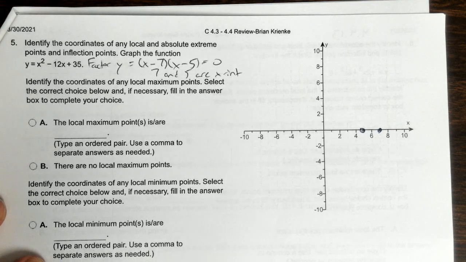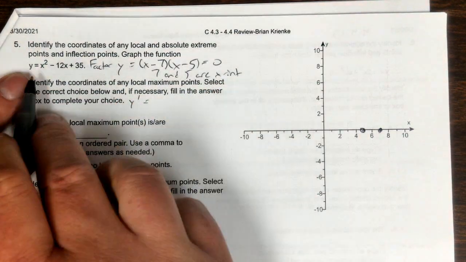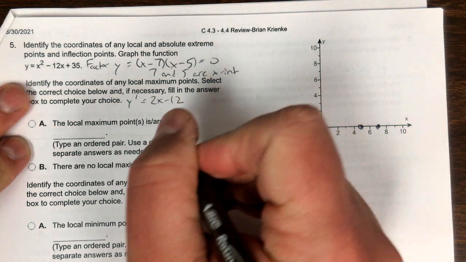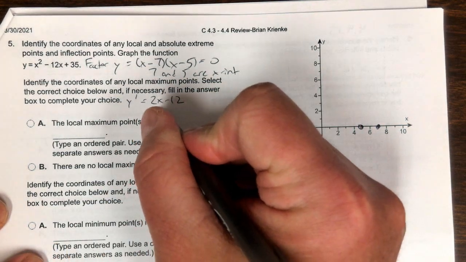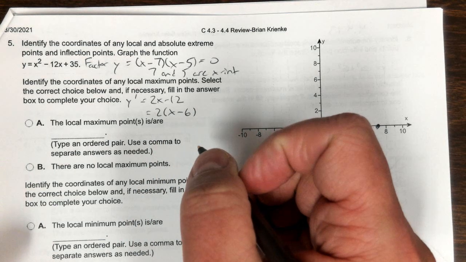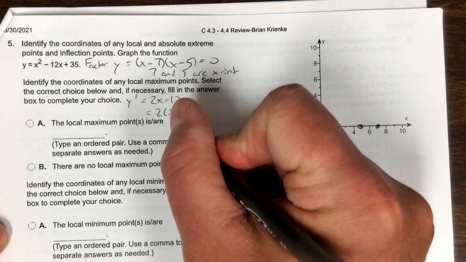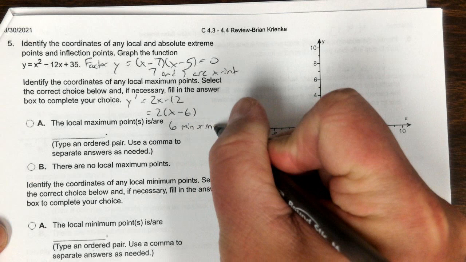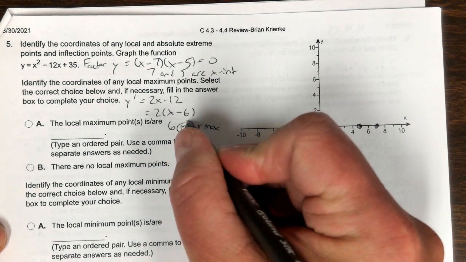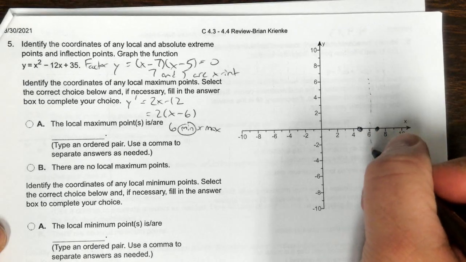Okay. The next part is you want your derivative. And of course I would take the derivative back from the original, so that's going to be 2x minus 12. And so if you factor that 2 out, which is your GCF, you see that 6 would have to be a minimum or a maximum. And in this case, because it's positive x squared, it's going to be a minimum. So basically, somewhere along this line is going to be your minimum because it's got to open up.